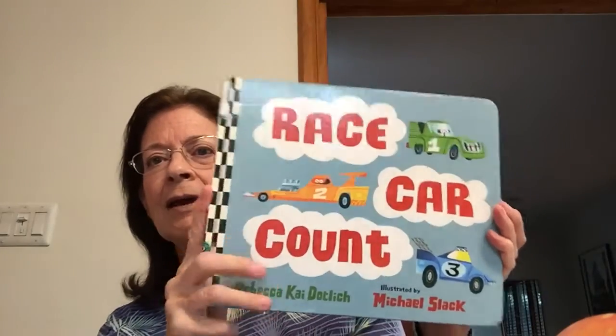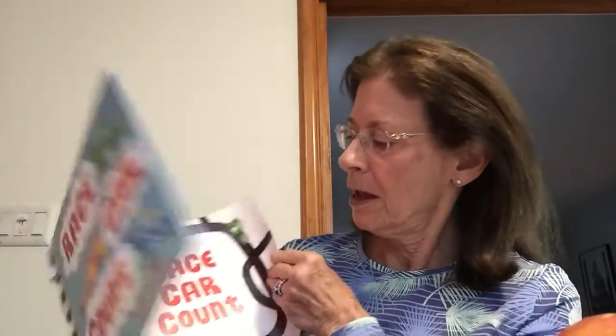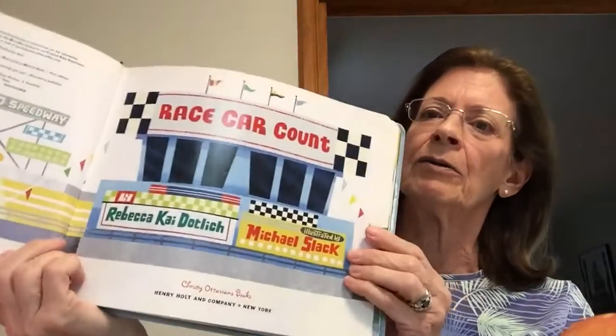Those we can do together very, very easily. We'll play some games, taking away and adding on, and that's adding and subtracting, and that's math. You can do it with your fingers too. We can add and subtract. So here's our book for Number Day. This is called Race Car Count. Here we go. Who's the author of this? Rebecca K. Dotlich. That's a nice name. And the pictures were by Michael Slack.